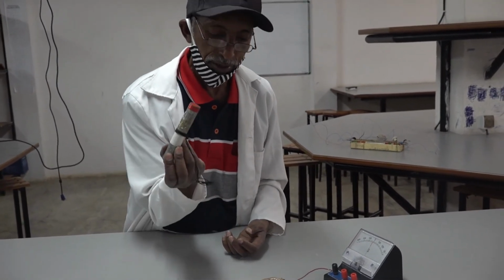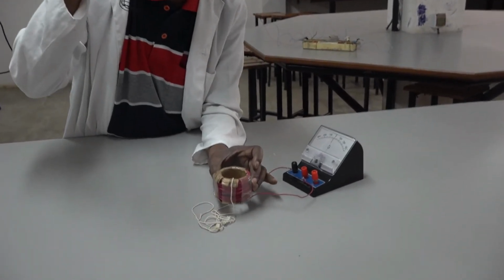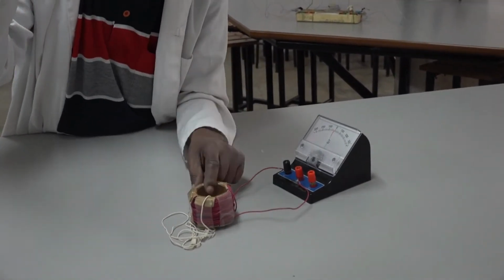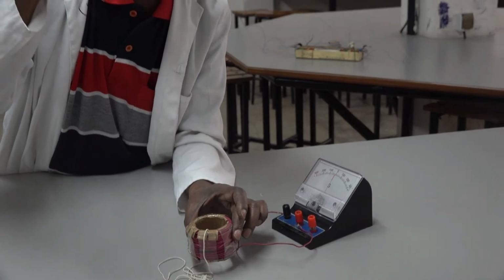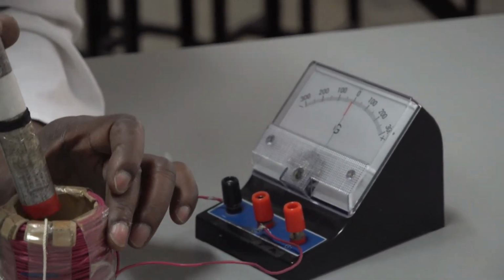So, you see, this is the North Pole. I'm going to bring it into the coil. Now, the flux of this magnet in the coil is zero. But when I bring it slowly into the coil, the quantity of flux will increase. That means there is a change of flux.